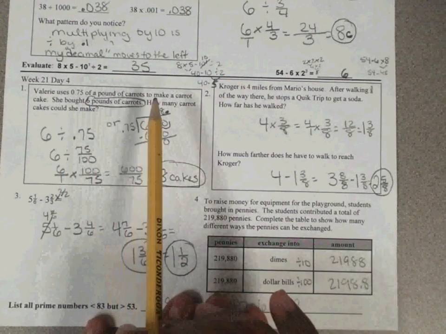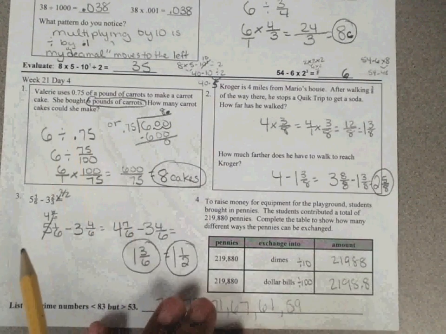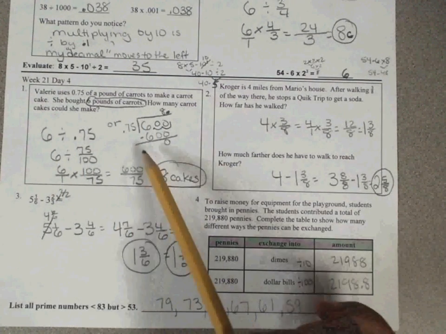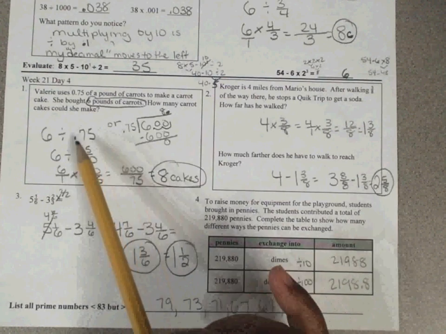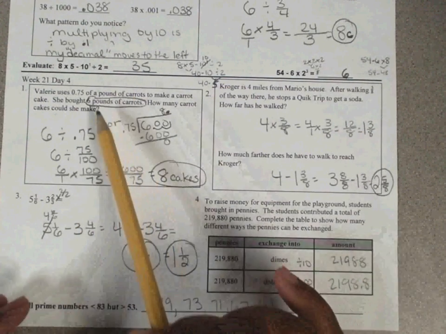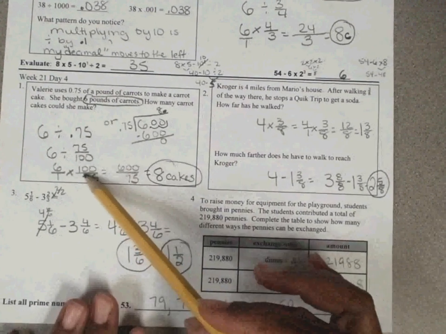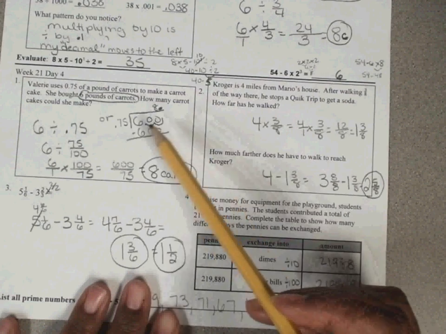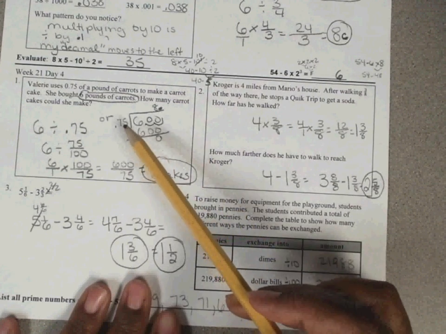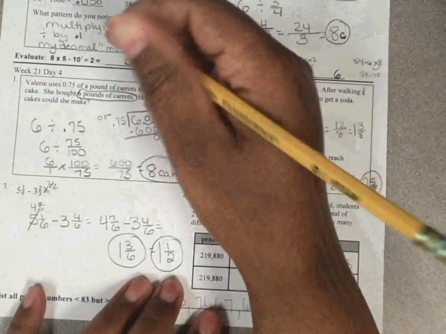Valerie uses 75 hundredths of a pound of carrots to make carrot cake. She bought 6 pounds of carrots. How many carrot cakes can she make? So figuring out how many cakes she can make, I'm dividing my pounds that I bought by how much it takes to make a cake. So I would need 75 hundredths. Now I rewrote this as a fraction just because we've been doing fractions. You can also divide this out this way, where you divide 75 hundredths into 6.